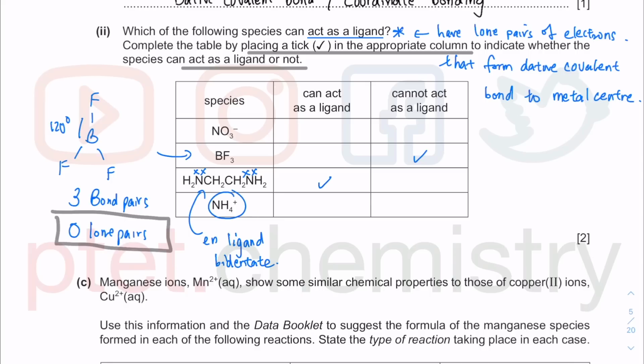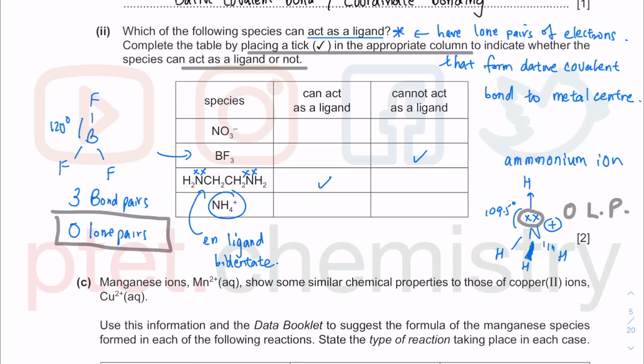NH4 plus, despite how it looks very much like ammonia, is called ammonium. Ammonium is an ion, also in the AS under dative covalent bond. How does it look like? This is ammonia, trigonal pyramidal with a lone pair, 107.5 degree. But then when you pick up another H plus, it's going to go to 109.5 degree tetrahedral, as dative covalent bond is also a sigma covalent bond. So 1, 2, 3, and 4 sigma covalent bonds, and you have 4 bond pair and 0 lone pair. They repel equally, the bond pairs, giving you tetrahedral 109.5. Having said that, you will have 0 lone pairs. So you already used up your lone pair for picking up a H plus, therefore this thing cannot act as a ligand. Ammonia can act as a ligand because you still have the lone pair. Ammonium cannot act as a ligand because no more lone pair there.